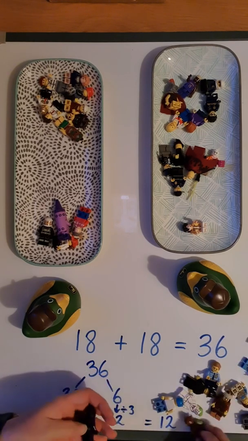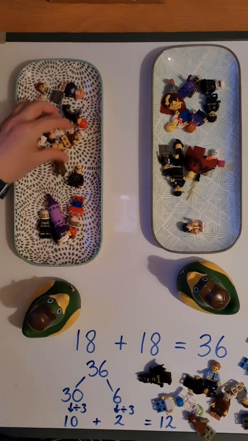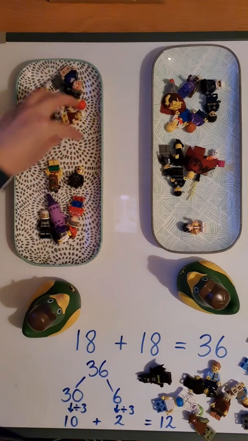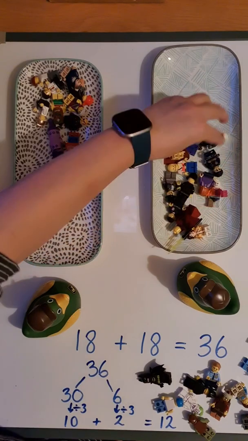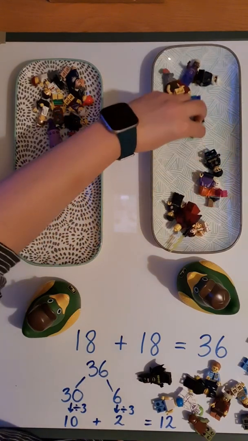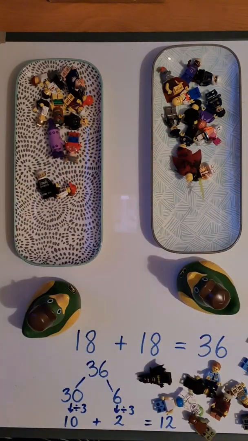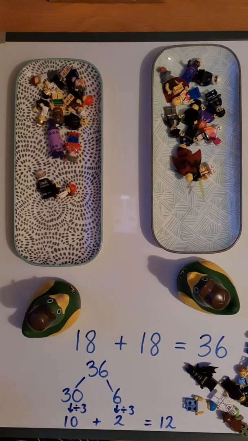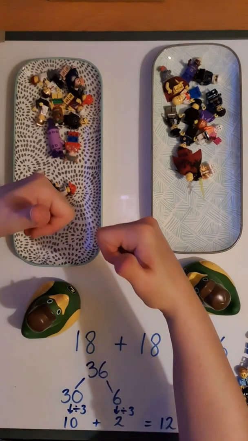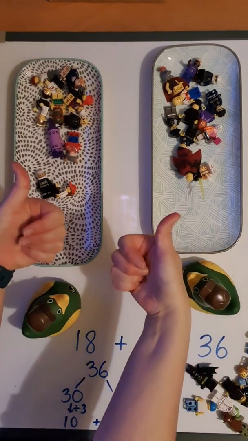Okay, so we should effectively have 12 each, shouldn't we? Let's count and make sure our maths was right. 2, 4, 6, 8, 10, 12. Yay! Hurrah! We got it right. Yay! Thumbs up. Whichever way thumbs up is. I think it's that way. Thumbs up.